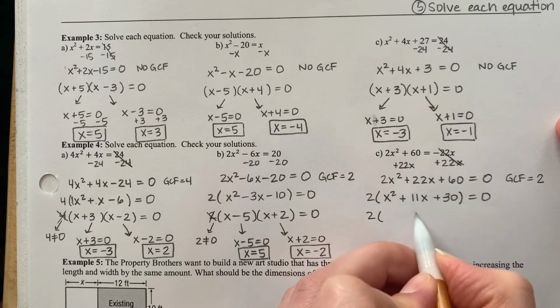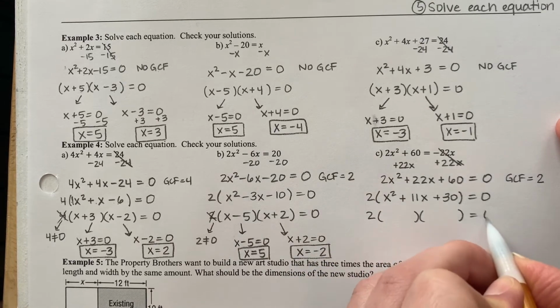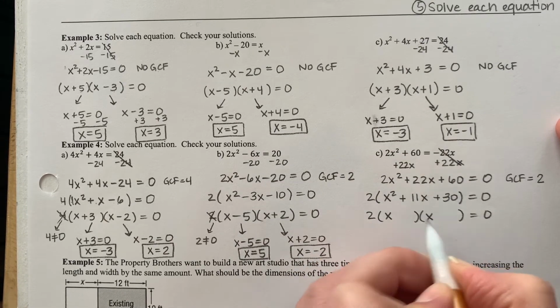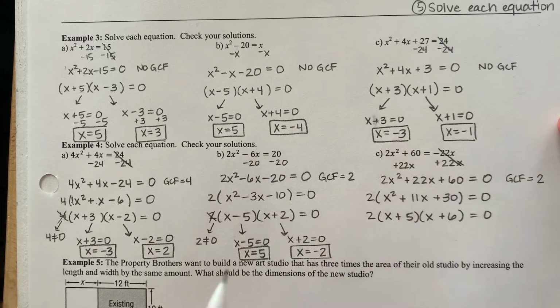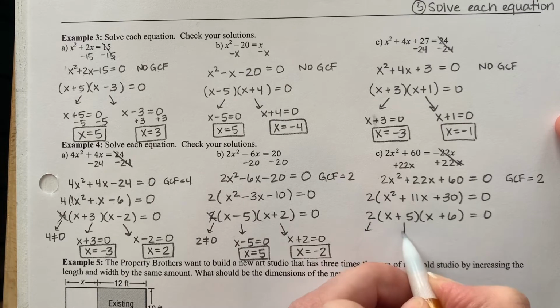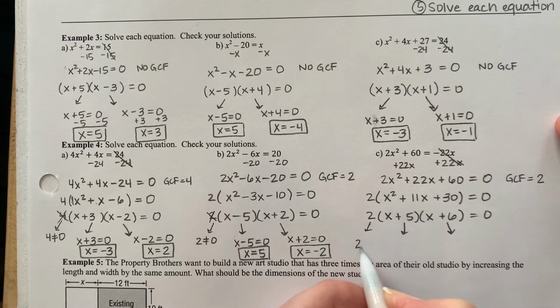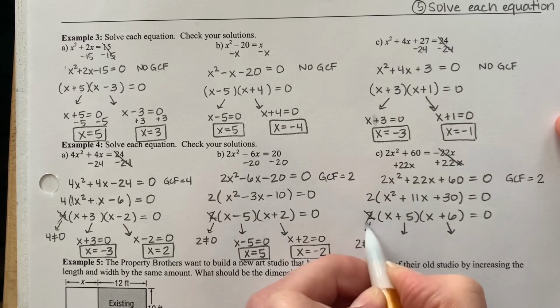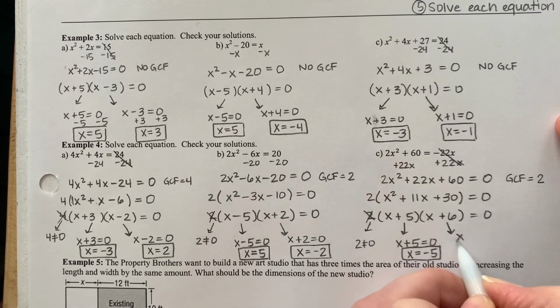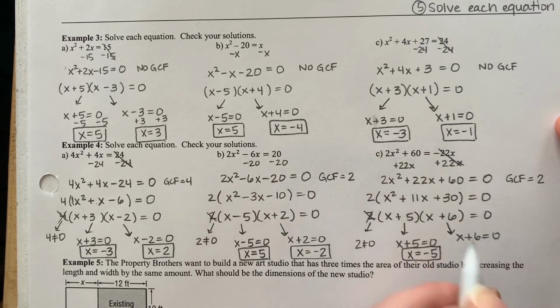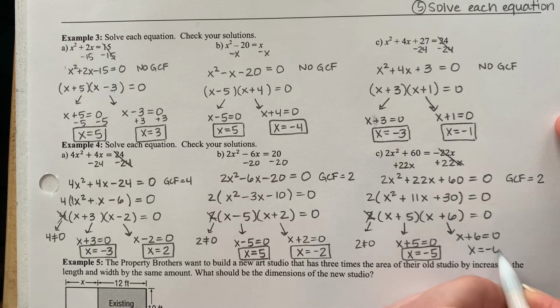Now I have to do product sum. I need two numbers that multiply to 30 but also add to 11, and that's going to be a positive 5 and a positive 6. Now I branch off and I set them all equal to 0. Again, the 2 goes in the trash. x plus 5 equal to 0, I subtract 5 and I get x equals negative 5. x plus 6 equal to 0, I subtract the 6 and I get x equals negative 6.